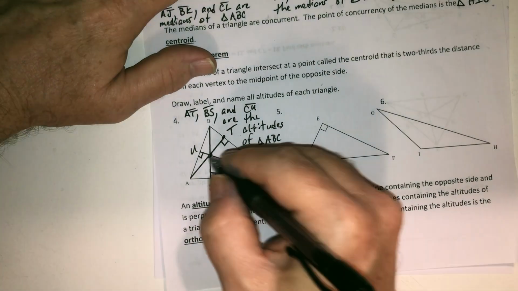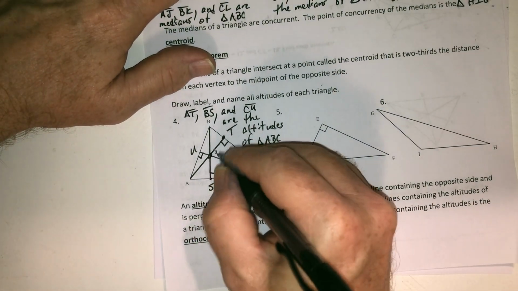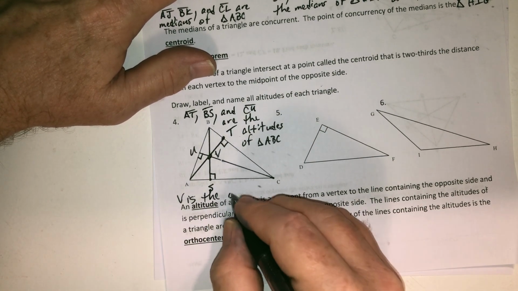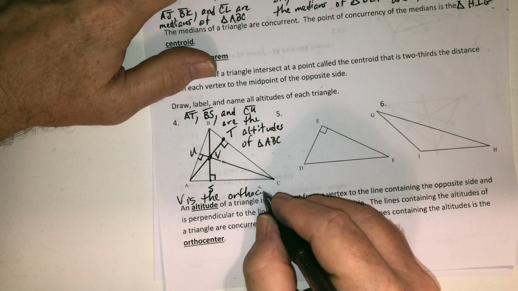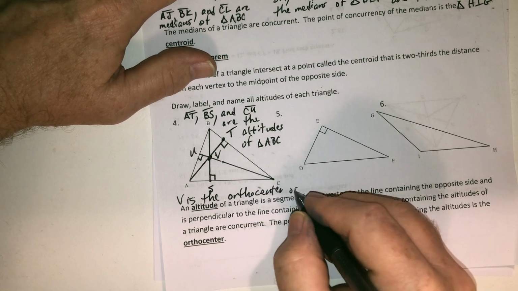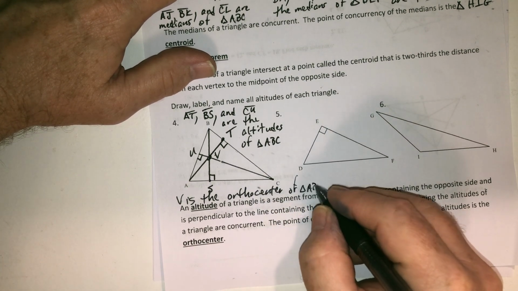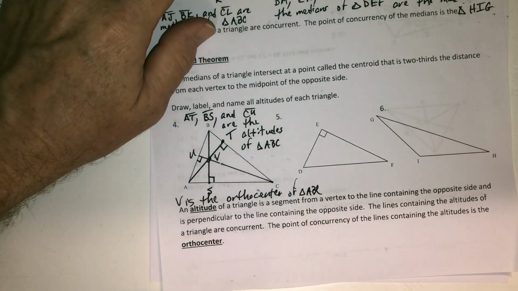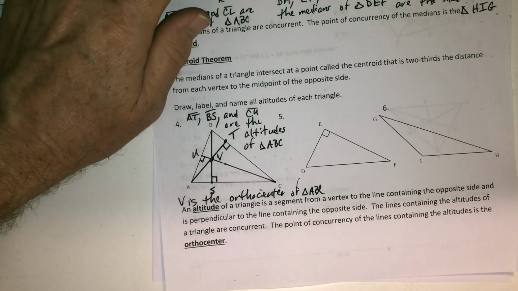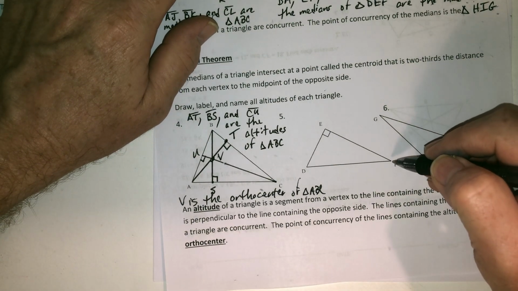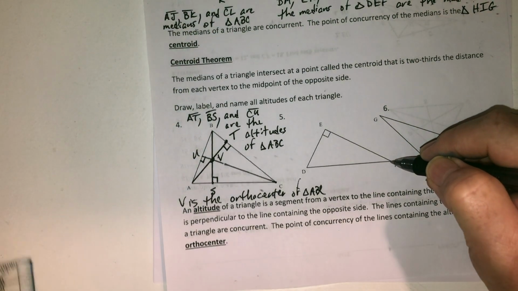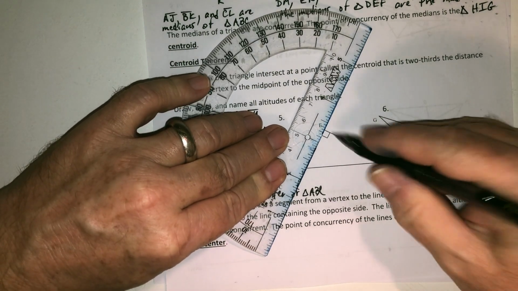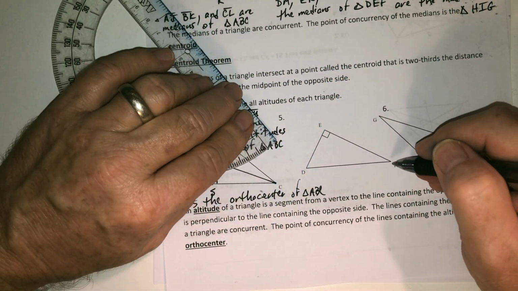We also know that if we name this point in here point V, V is the orthocenter of triangle ABC. Okay, all right, let's go over to number 5. If we want to be perpendicular from vertex E to the opposite side, there's already a segment there. That's actually that side, so you don't need one from there.